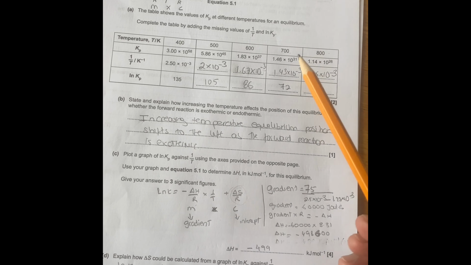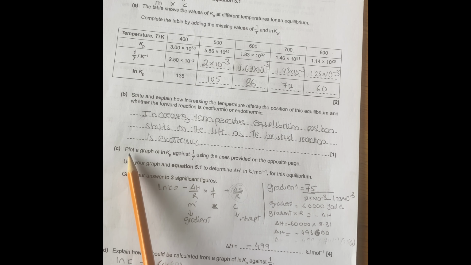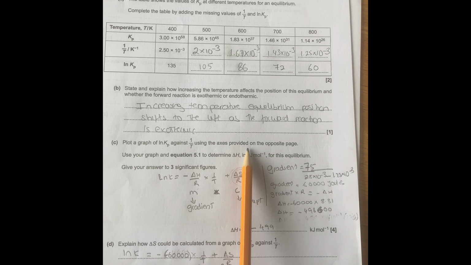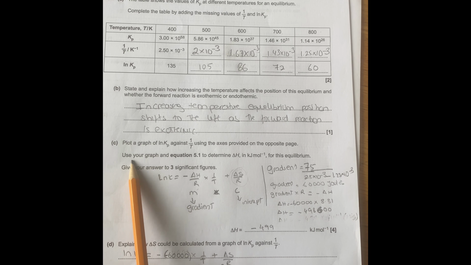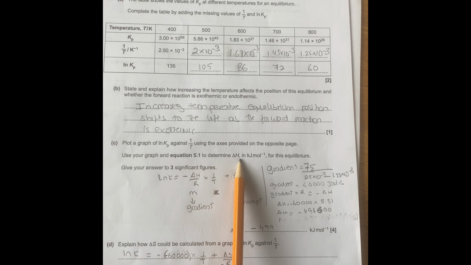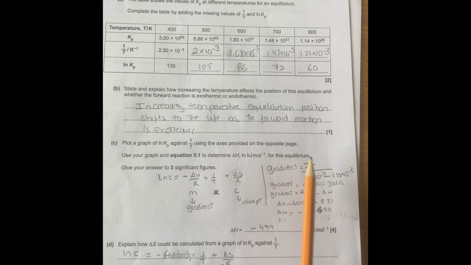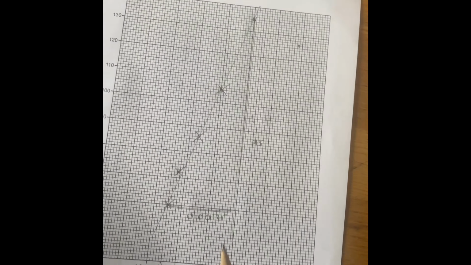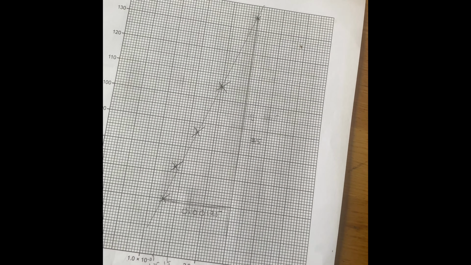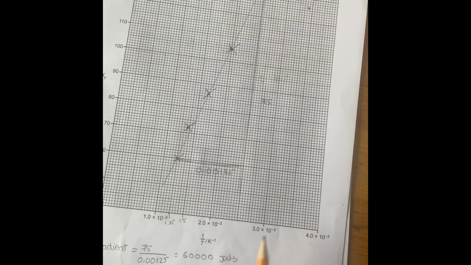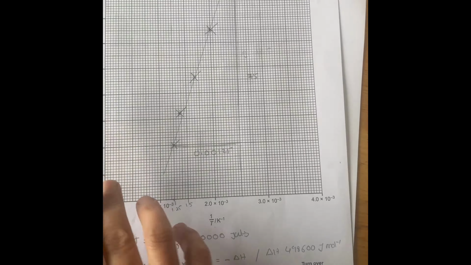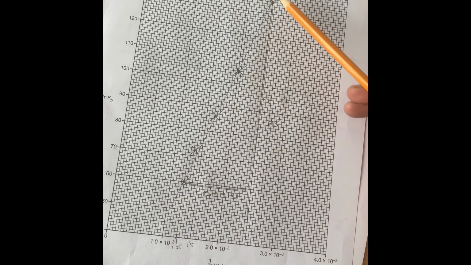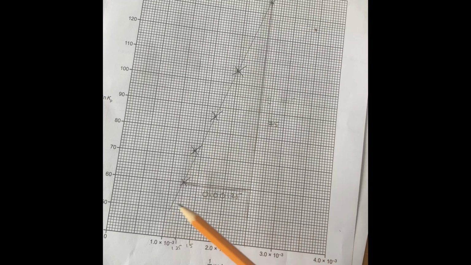Now we're going to move on to C. Plot a graph of ln Kp against 1 divided by T using the axes provided on the opposite page. It says use this graph and equation 5.1 to determine delta H in kilojoules per mole for this equilibrium, giving your answer to 3 sig figs. So what I did first, I plotted a graph. You plot the points that you have here. So you've got 1 divided by T values here, and then those ln Kp values there. Okay, so they gave me the line of best fit there. The crosses are exactly on the points, and that was the line of best fit.